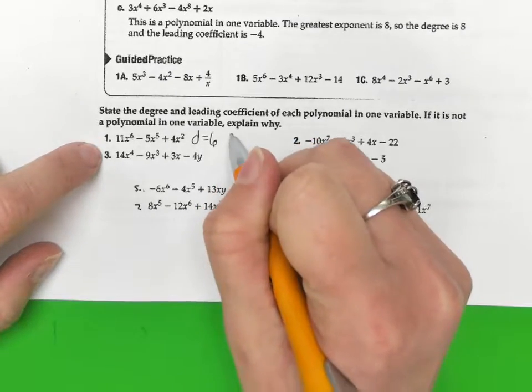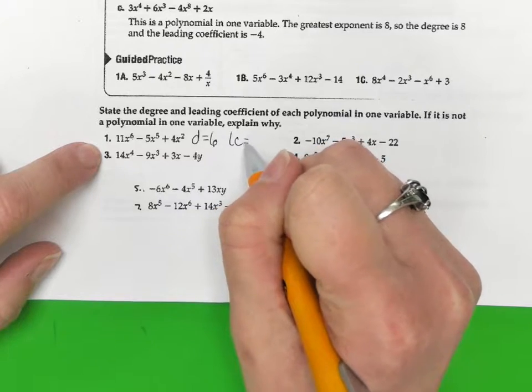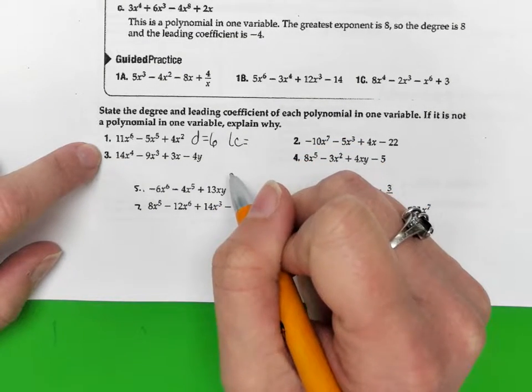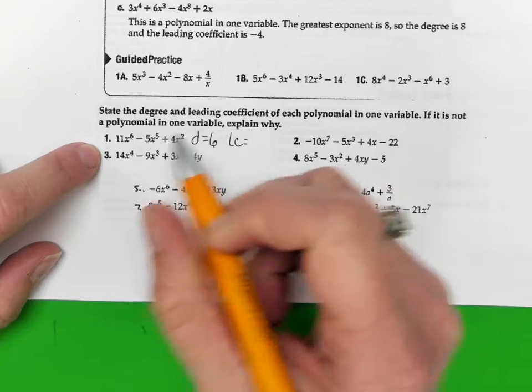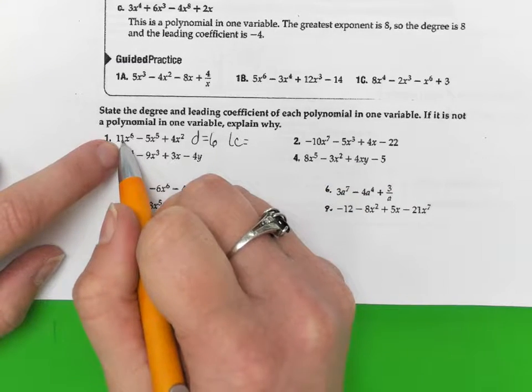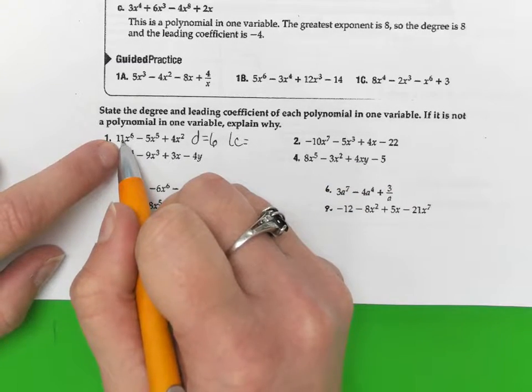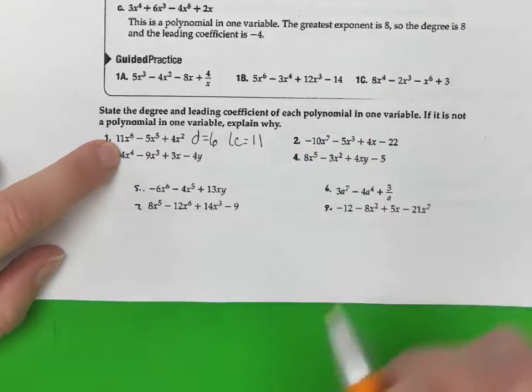I'm just going to put LC for leading coefficient. The leading coefficient is the coefficient that goes with that degree. What's the coefficient? 11.